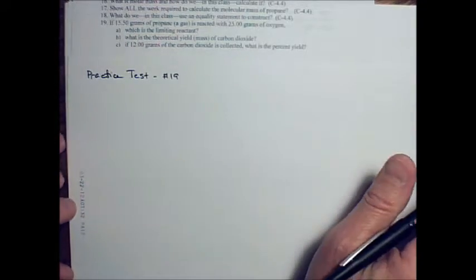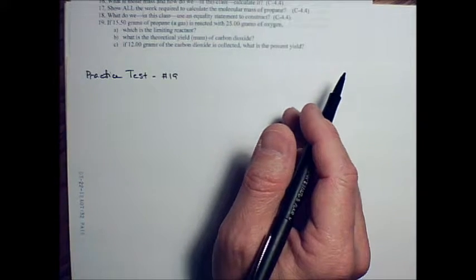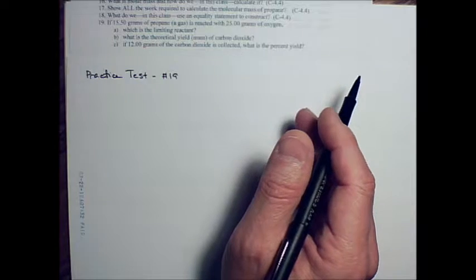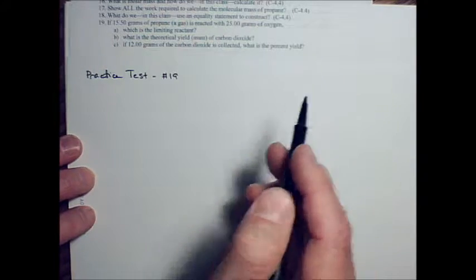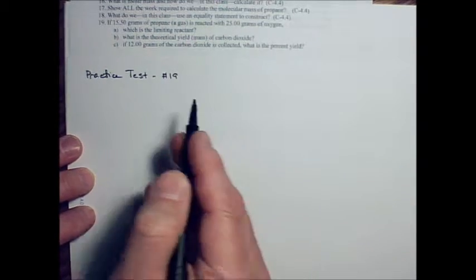So the first thing, well, it's not the first thing you have to do, but what I always like to start with is a balanced equation. You're going to have a balanced equation any way you go about it, so I prefer to do the balanced equation first.